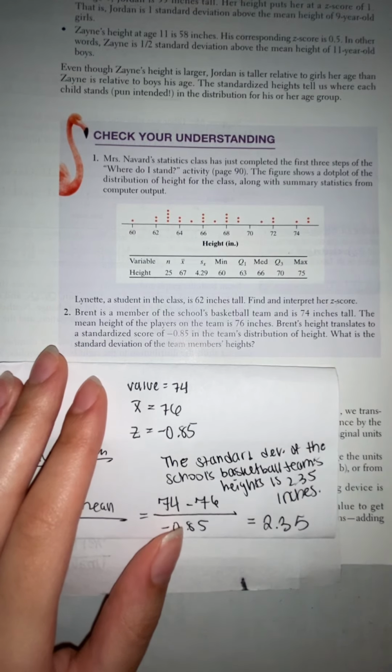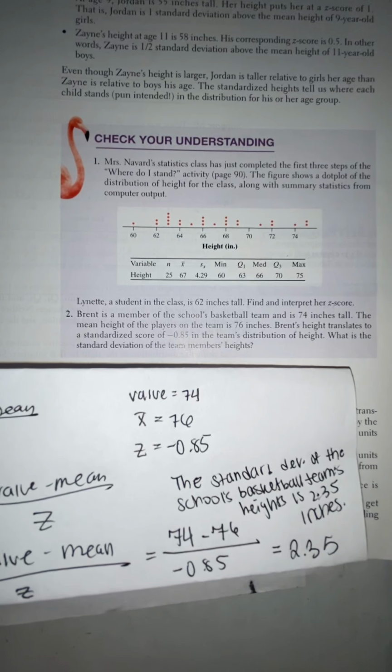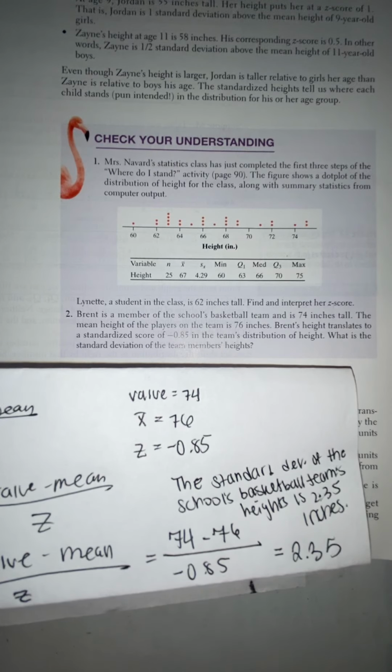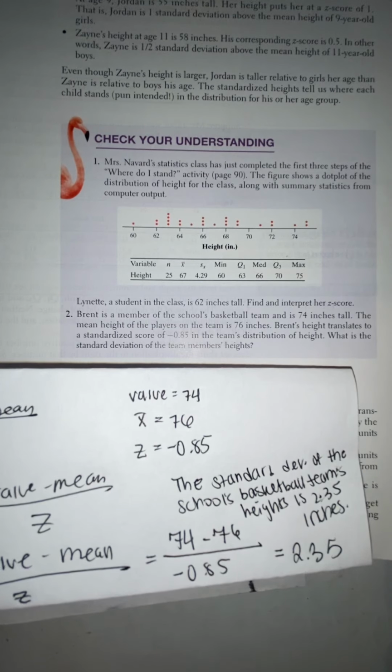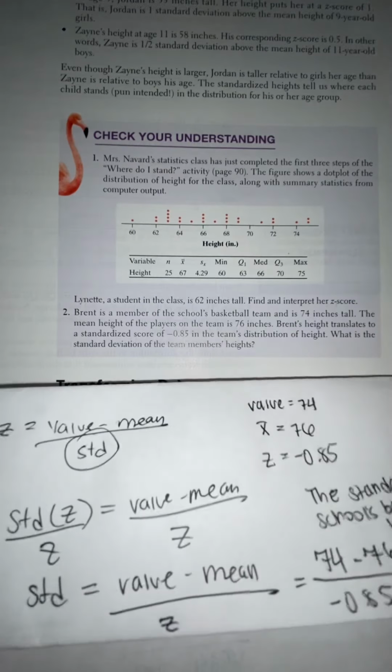We want to put that in context. You could say that the heights of the school's basketball team players vary 2.35 inches from the mean. That's another way to say it. It's talking about variability. So that's number 2, and that's check your understanding for z-scores.